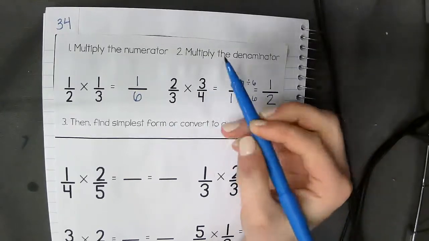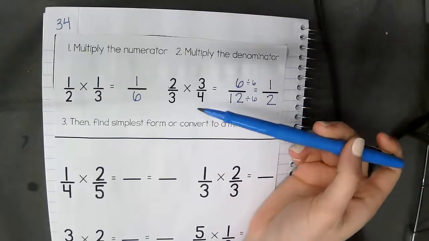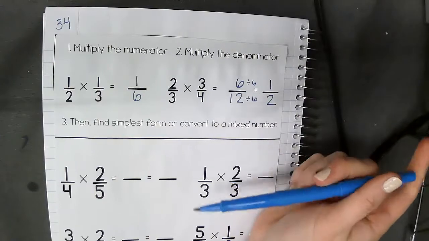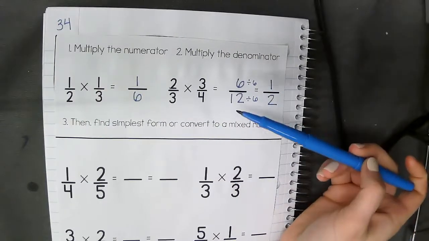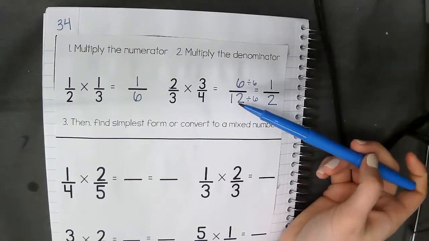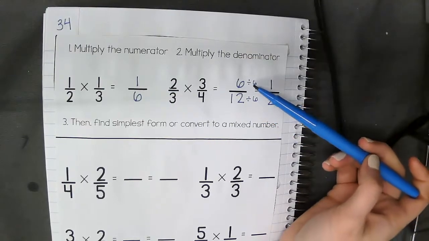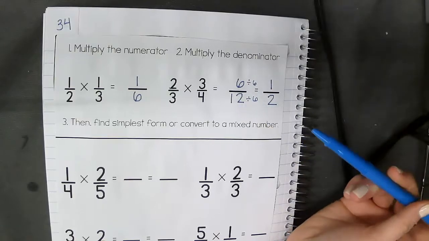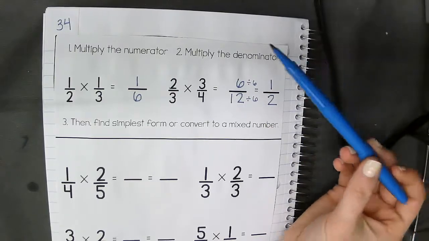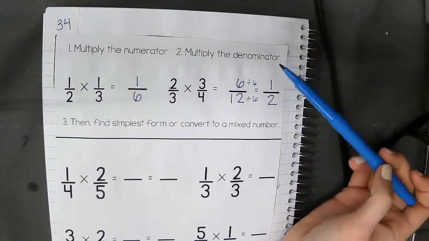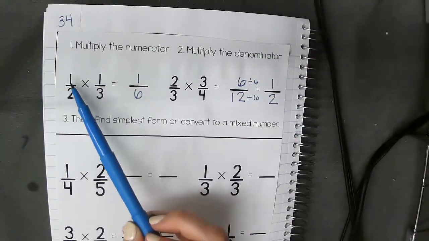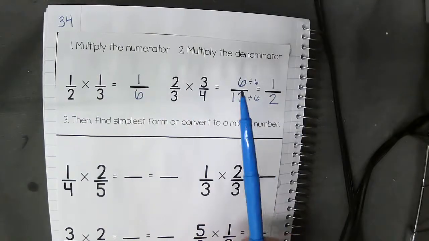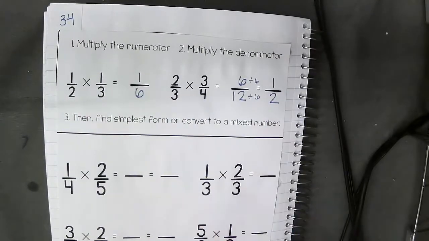All right. So with multiplying, as you can see, this is where it's super helpful to have our multiplication facts ready to go and memorized so that we can easily find our products. And it will also help with us simplifying so we know what numbers go into each one. All right. So just to wrap this up, with multiplying fractions, you'll just multiply the numerators, multiply the denominators, and then simplify if needed. Okay?